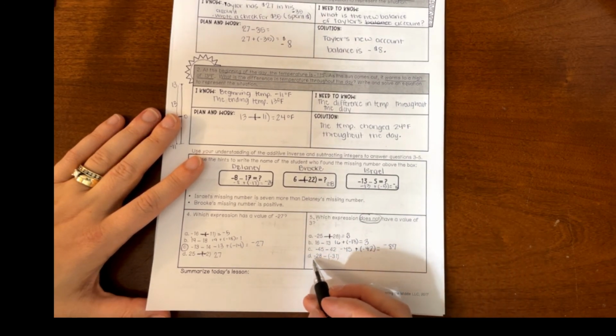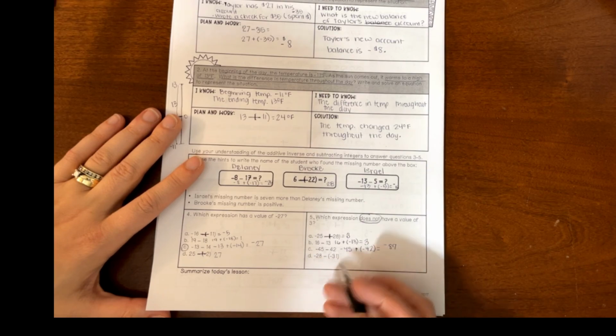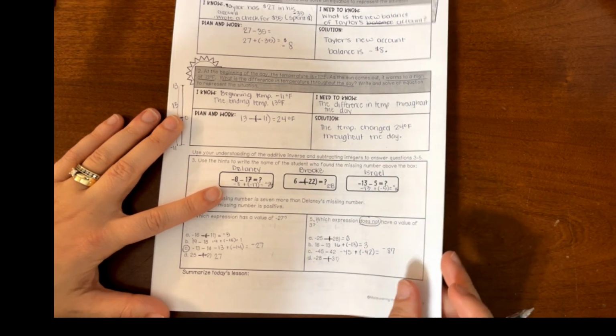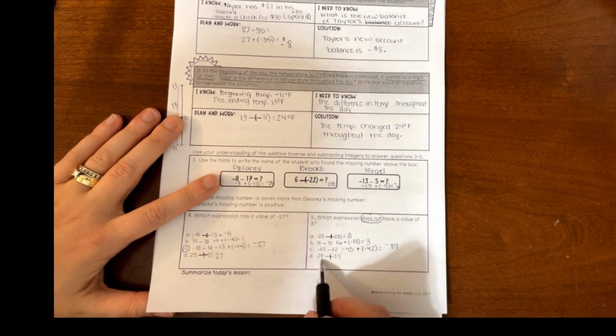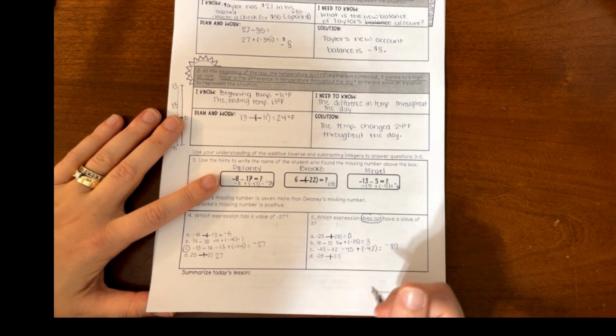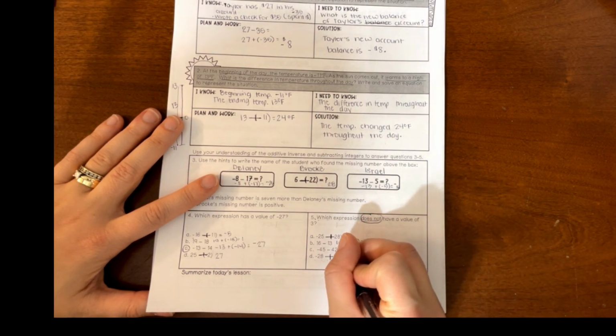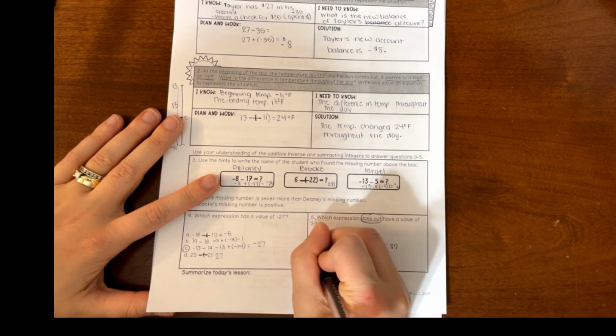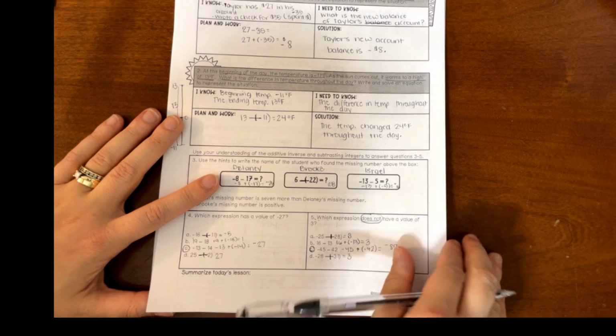Negative 28 minus a negative 31. My minus and negative, we combine those two together, we merge them, and they become a plus. So now we have negative 28 plus 31. My signs are different, so I'm going to subtract and keep the sign of the greater magnitude. In this case, that's 31. So 31 minus 28 equals 3. So I was right that choice C does not have a value of 3.